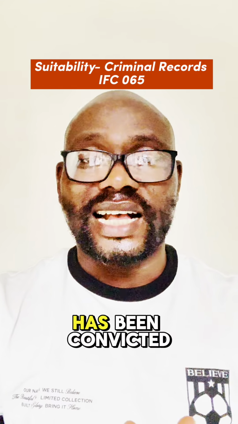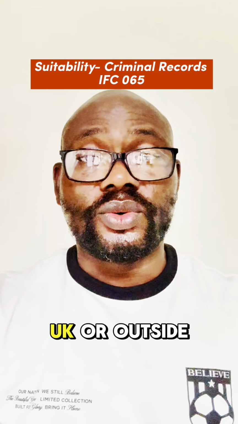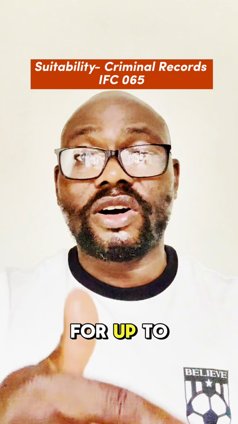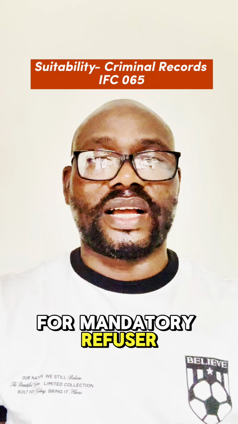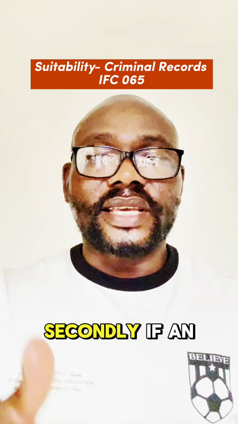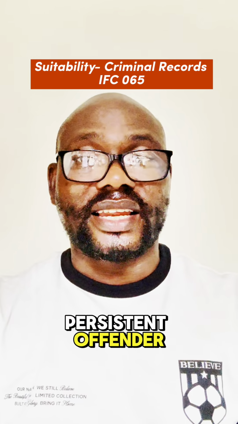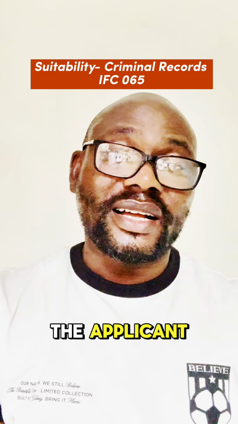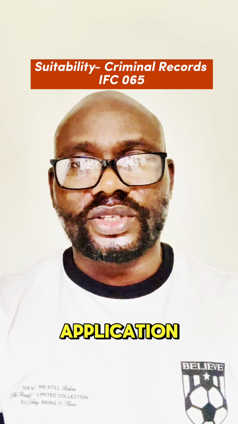If an applicant has been convicted of a criminal offense, either within the UK or outside the UK, which is punished with a custodial or suspended sentence of 12 months or more, the applicant falls for mandatory refusal of a new application. Secondly, if an applicant is judged to be a persistent offender who shows a particular disregard for the law, the applicant will also fall for mandatory refusal of a new application.